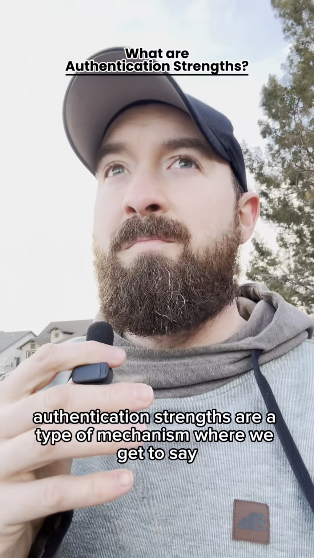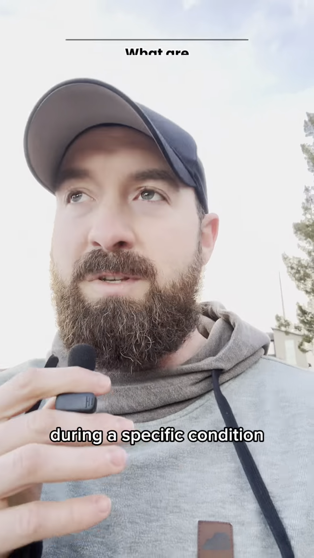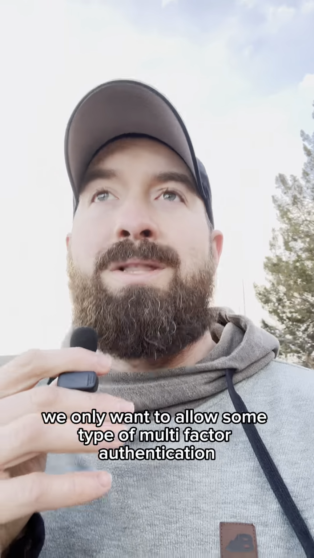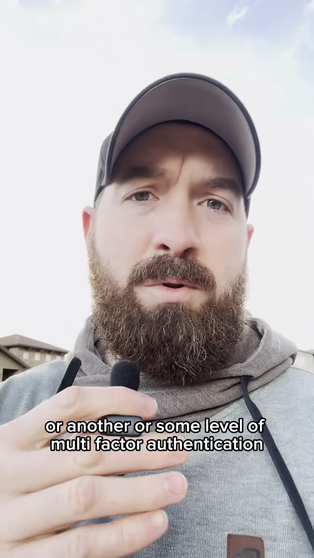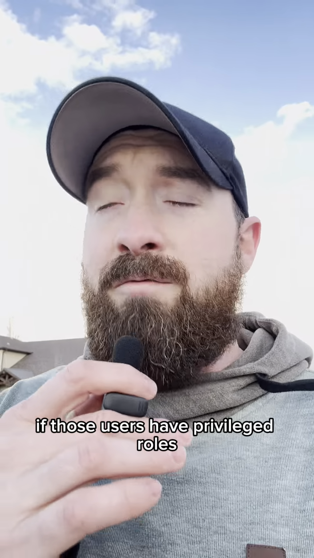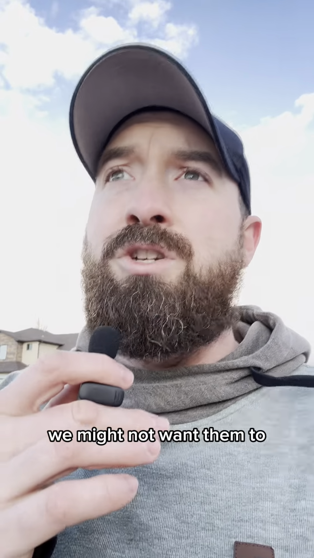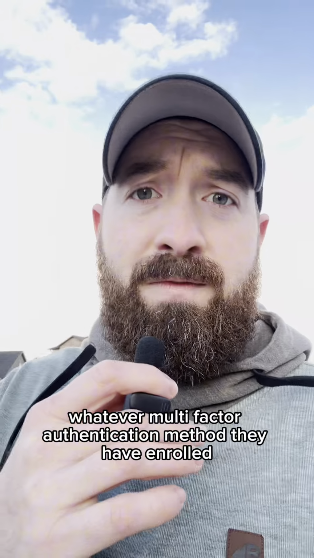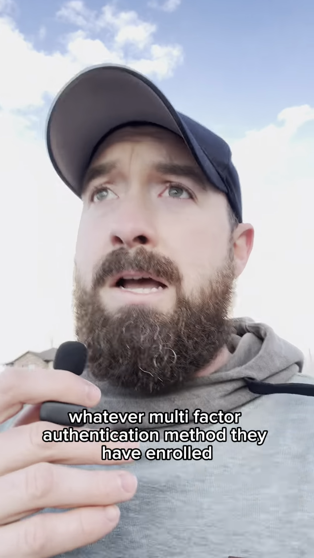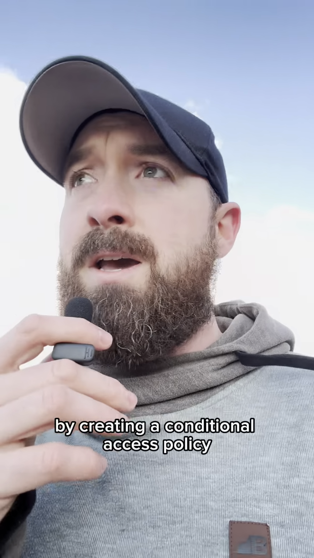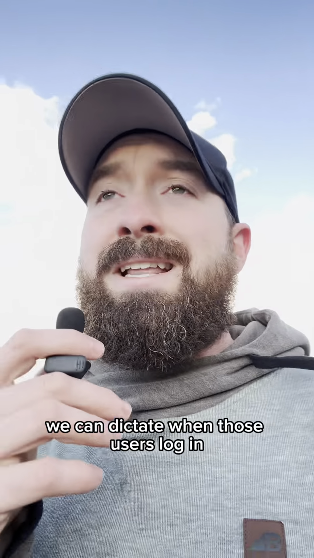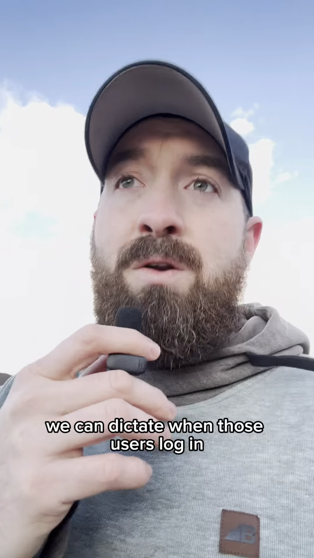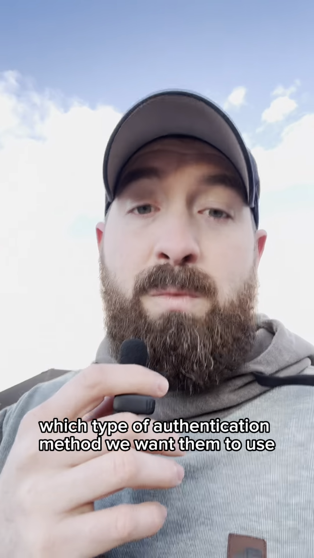Authentication strengths are a type of mechanism where we get to say, during a specific condition, we only want to allow some type of multi-factor authentication or another, or some level of multi-factor authentication. If those users have privileged roles, we might not want them to just use whatever multi-factor authentication method they have enrolled. By creating a conditional access policy that requires a specific authentication strength, we can dictate when those users log in which type of authentication method we want them to use.